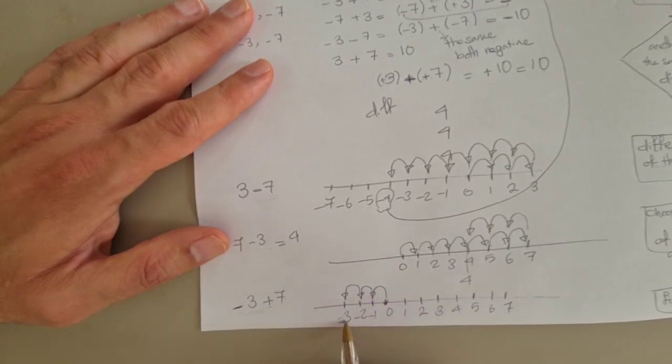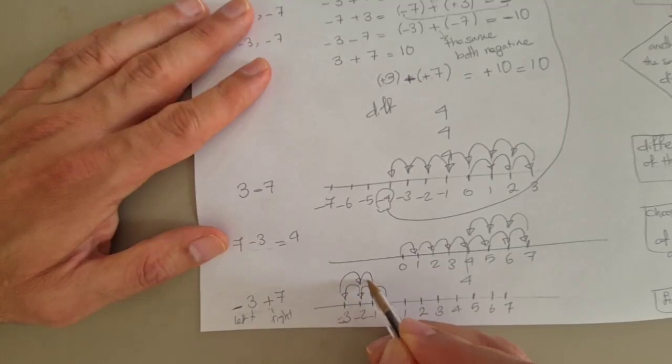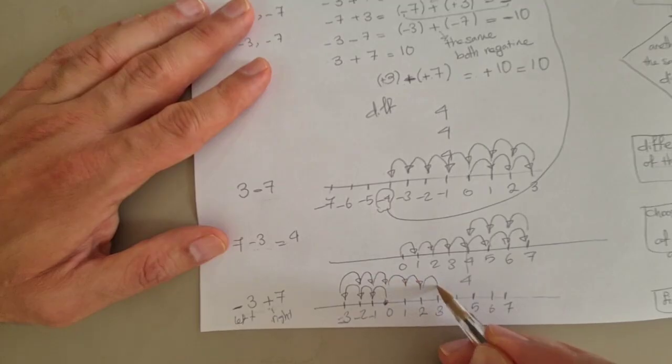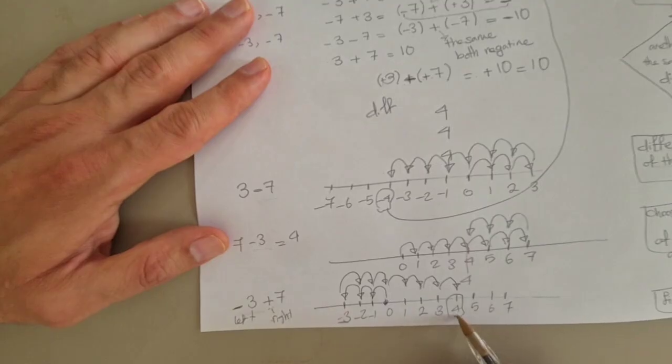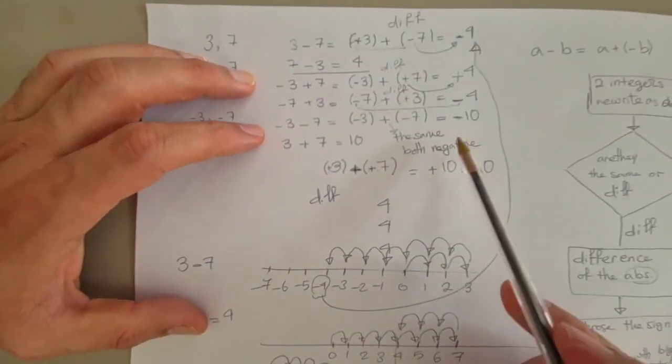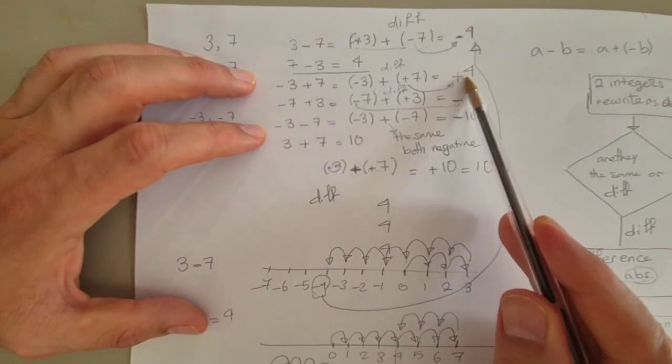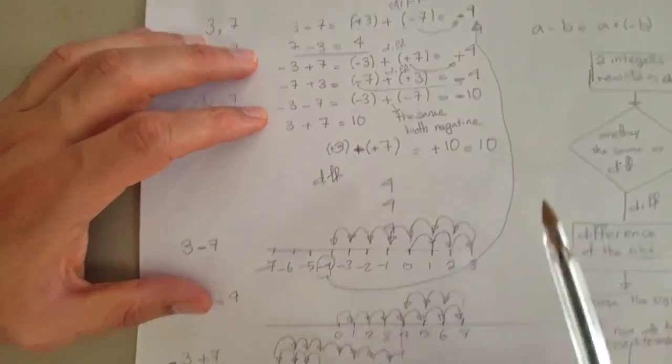We get to the minus 3. And then we have got the plus 7. So minus sign would be go to the left, plus sign would be to the right. I will go 7 units to the right: 1, 2, 3, 4, 5, 6, and 7. So I get the answer of 4, which is the same answer I got down here with previous rules, which I explained to you.